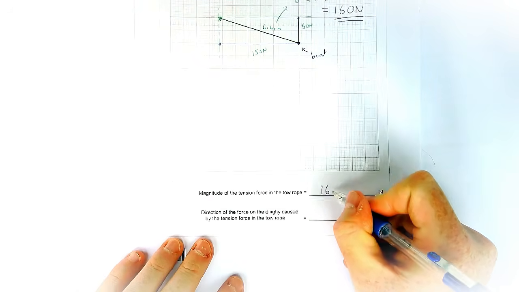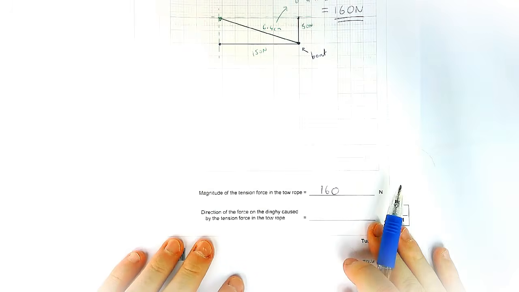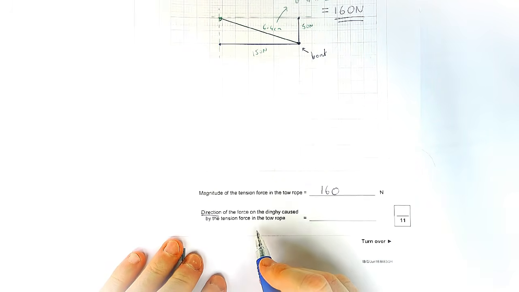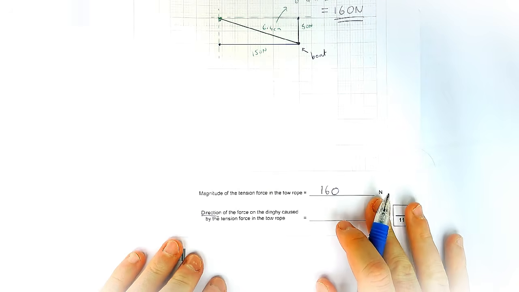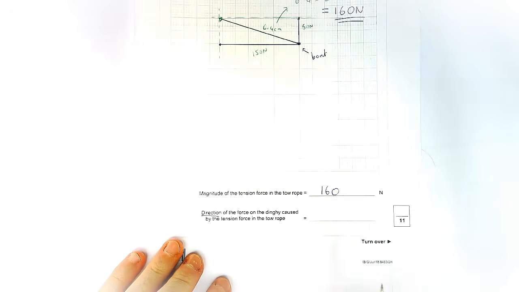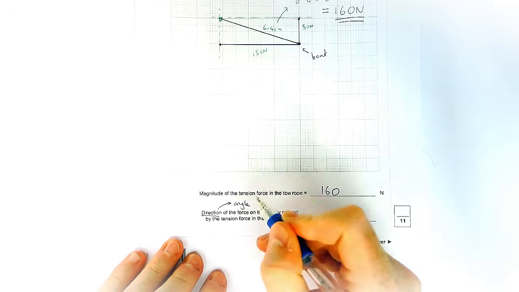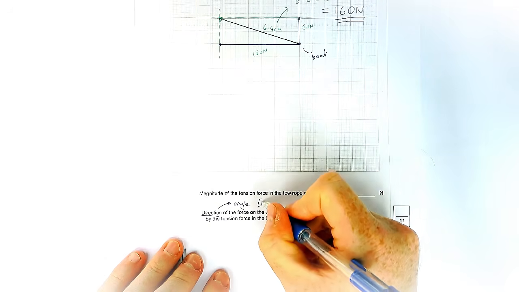It also says direction of the force. Now, for direction, we might be tempted to say left, right, up, down, west, north, east, etc. But whenever it says direction, what it means is the angle. So you need to bring a protractor with you to your physics exam, because there could be the odd mark or two that you'll need a protractor for.